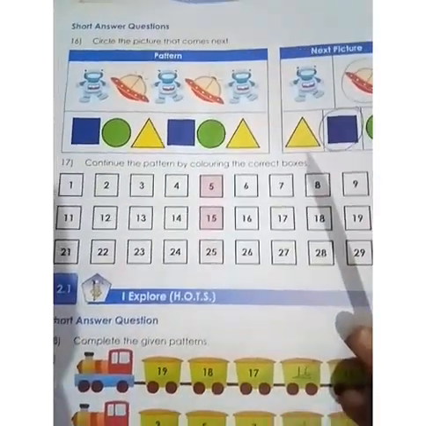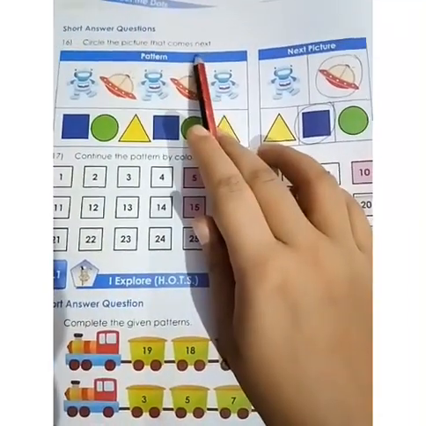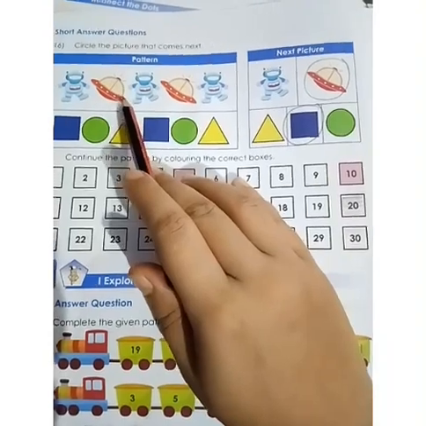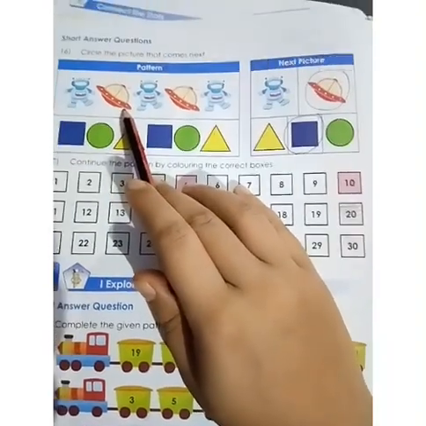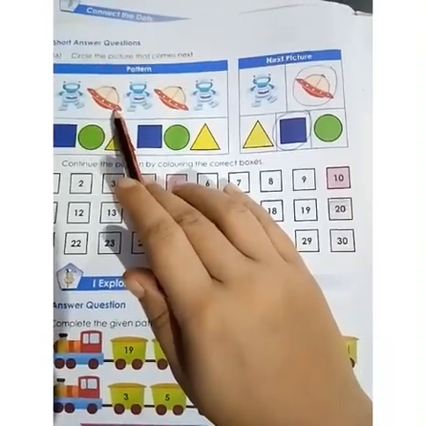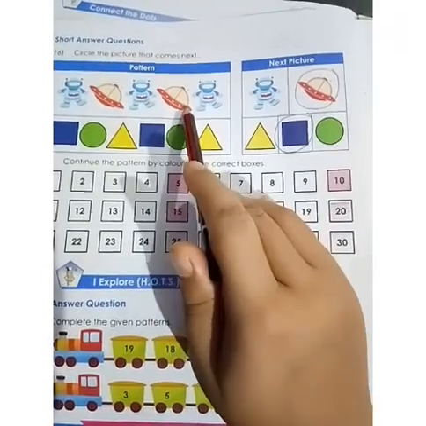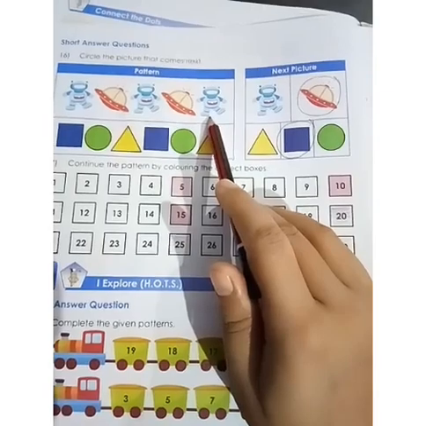Question number 16. Circle the picture that comes next. Here is an astronaut. After the astronaut, one UFO is given here. A UFO means unidentified flying object. Again an astronaut, then a UFO, astronaut. So what will come next?